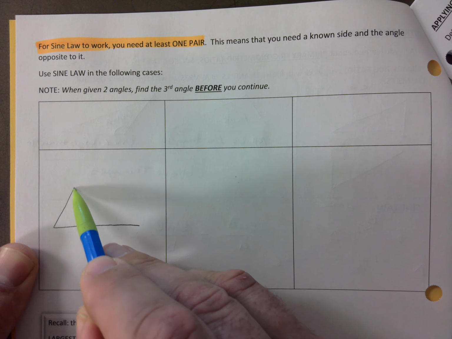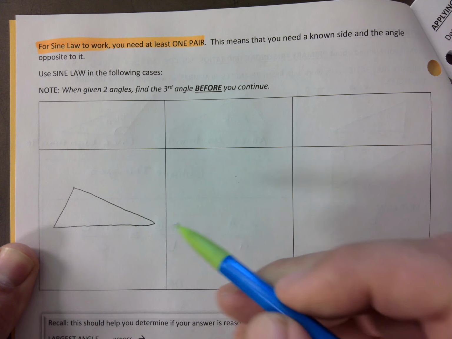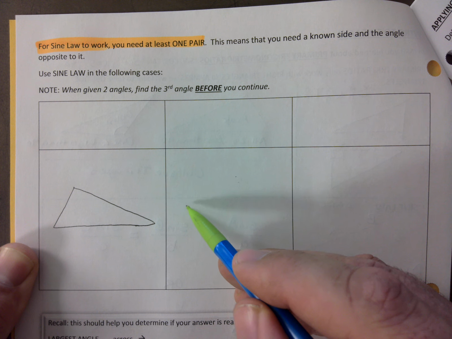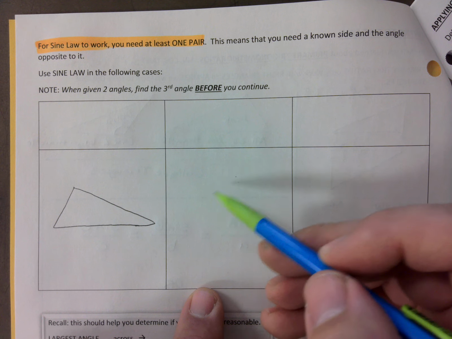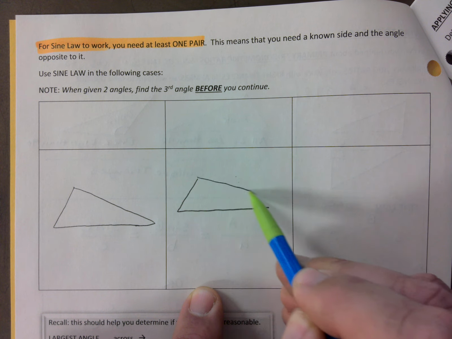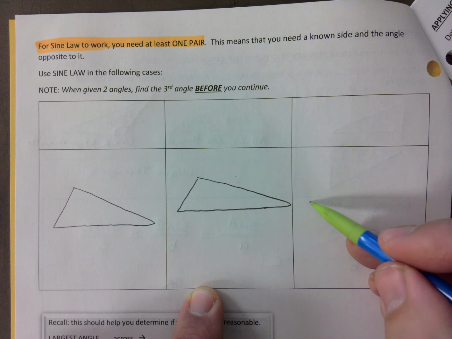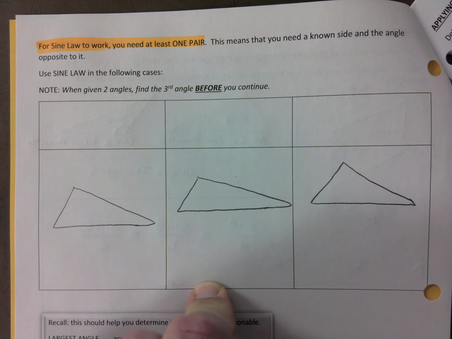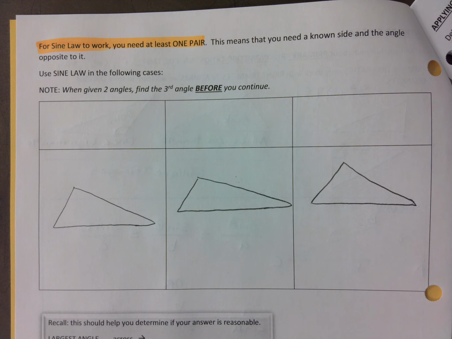So let's draw 3 triangles here. Let's make them all look about the same. Draw 3 triangles, and then we'll talk about each scenario individually.